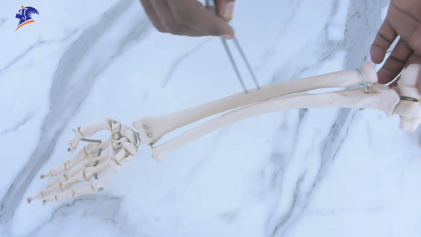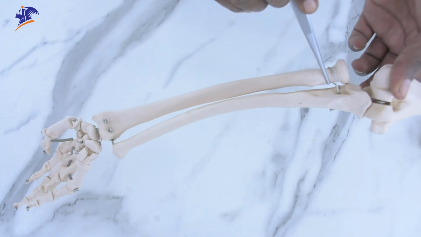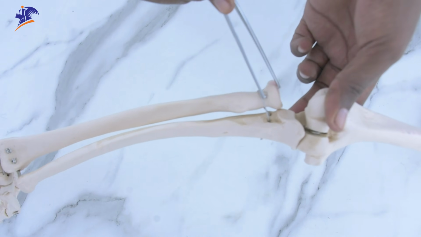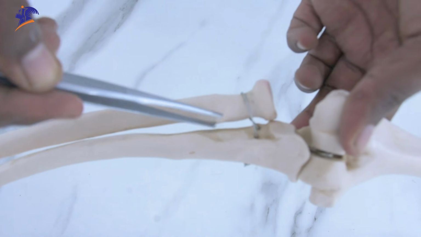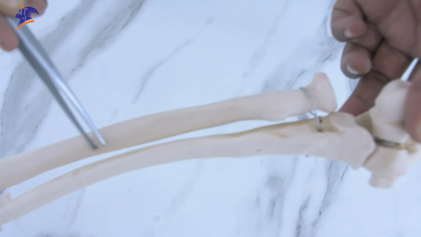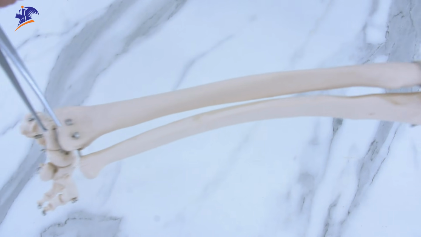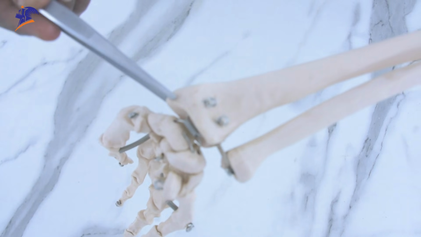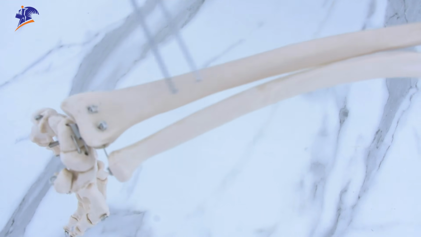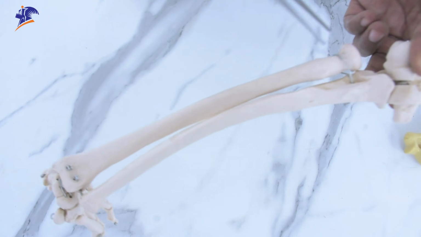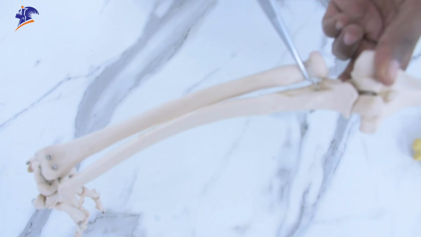It also has a proximal part, shaft, and distal part. In the proximal part, we will find the head of the radius, neck of the radius, and radial tuberosity. This is the anterior surface. This is the distal part of the radius. Here we will find what is called the radial styloid. The radius is expanded distally and small and narrow proximally.